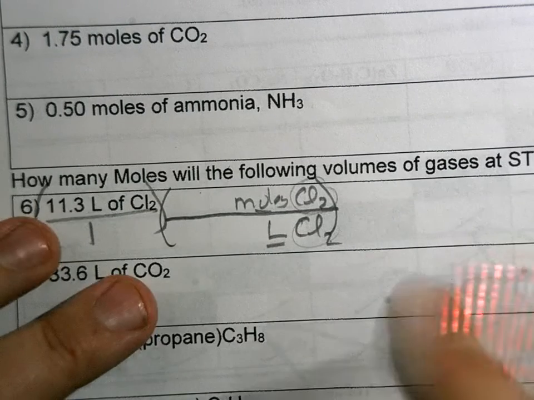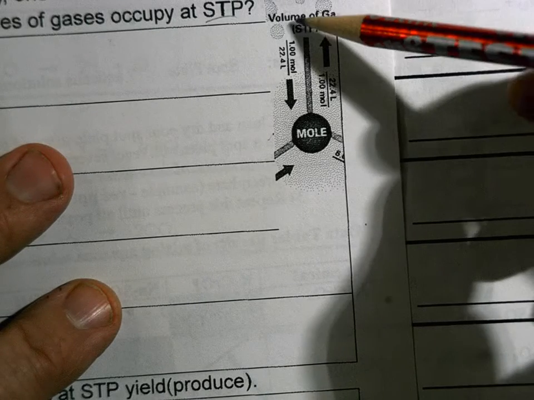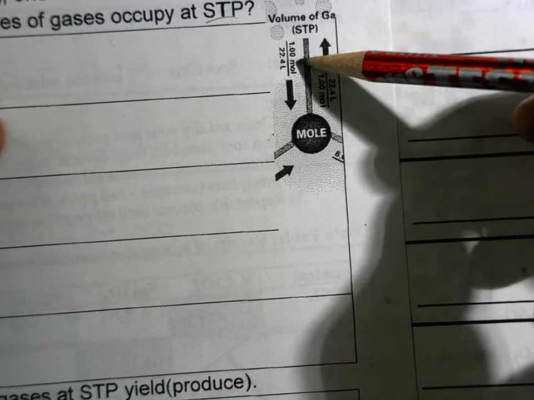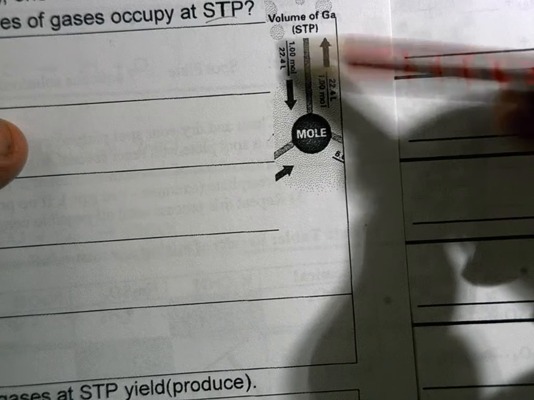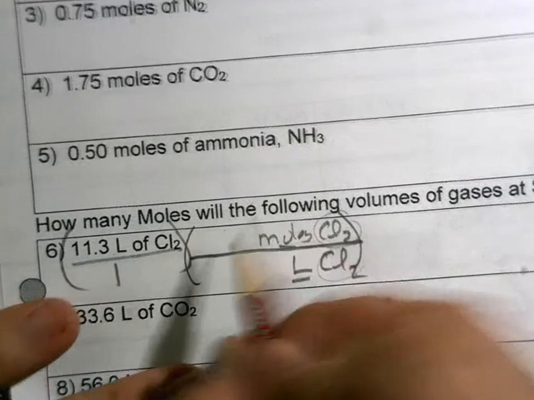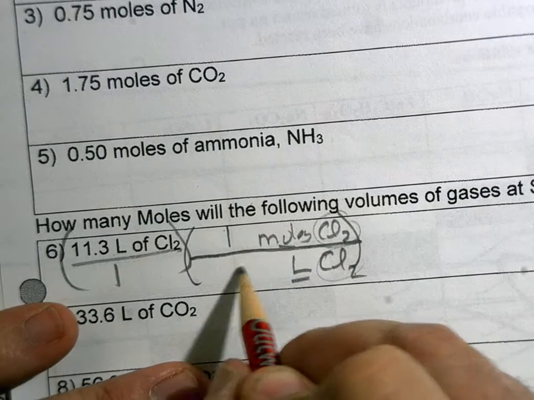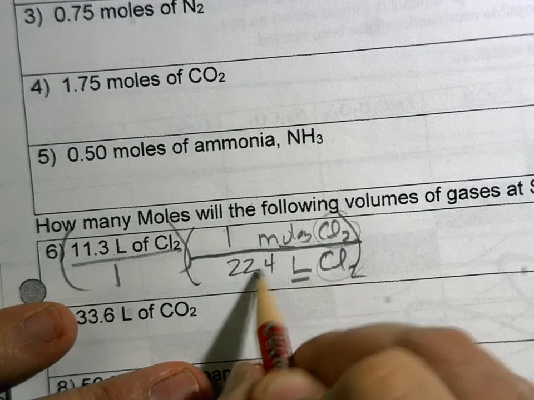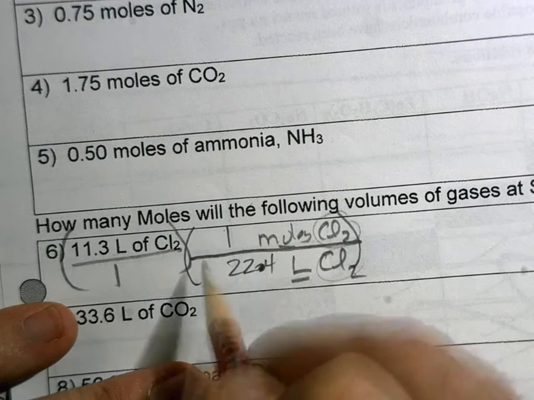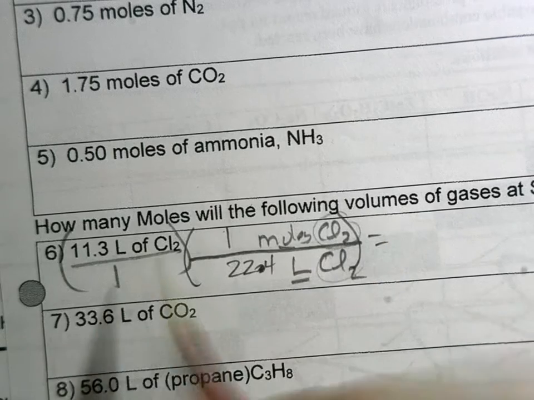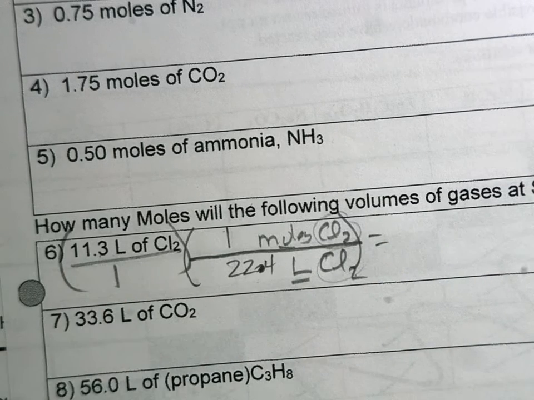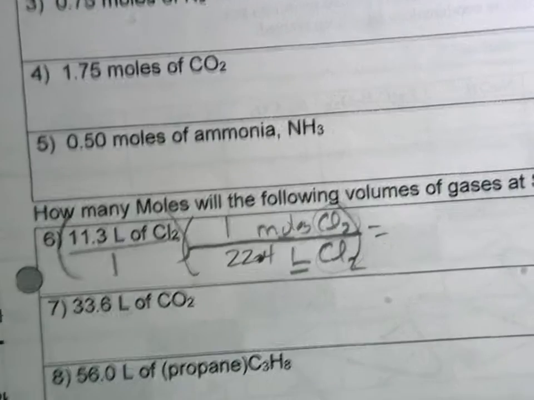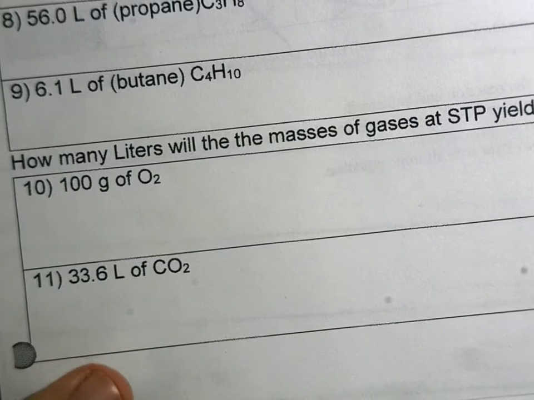And then if you forgot what to put in here, you can look on the MVP triangle, and it's going to be 1 mole over 22.4 liters. So 1 mole of chlorine gas will take up 22.4 liters of chlorine gas. Make that decimal point easy to see. Now, for the rest of these, you're just taking the given and dividing it by 22.4. Number 10 and 11.